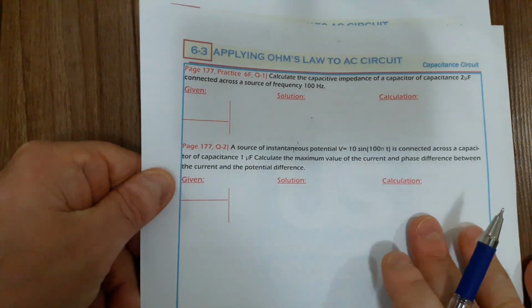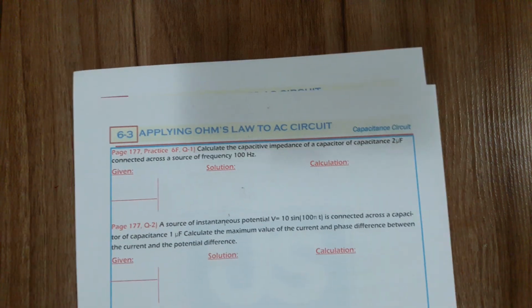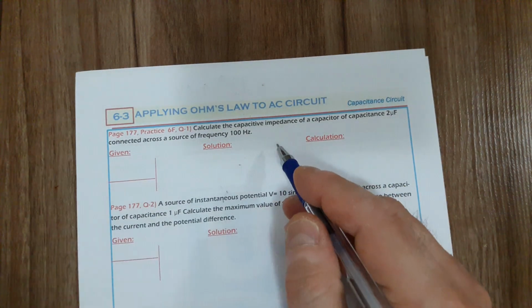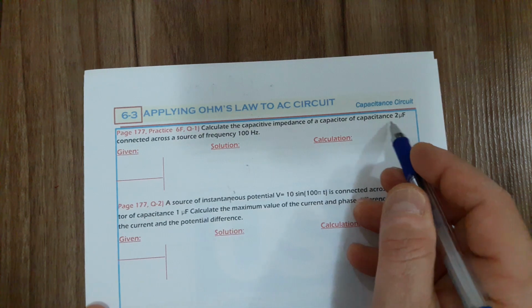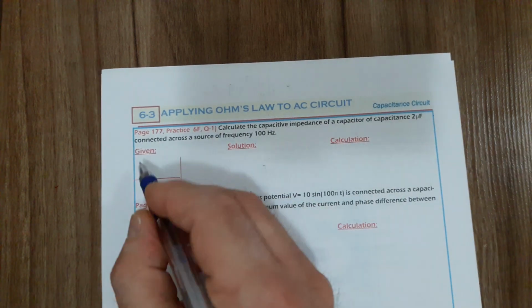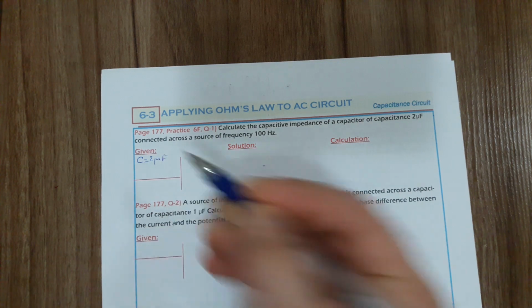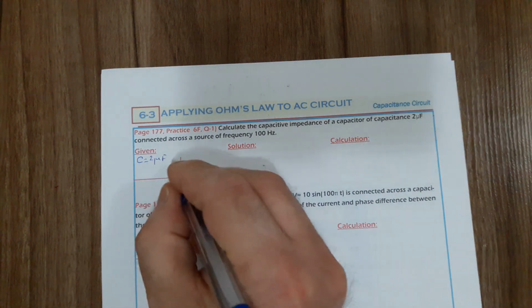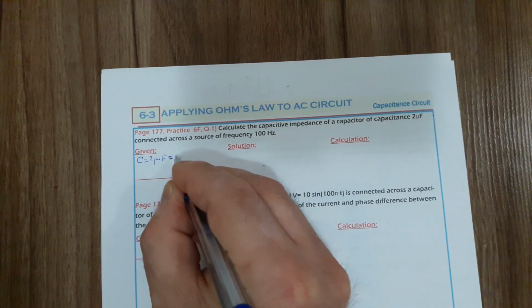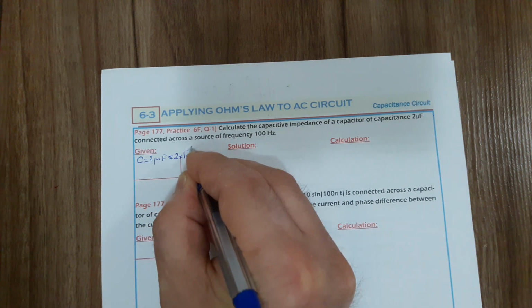Now let's solve some problems about them. The first question: calculate the capacitive impedance of a capacitor whose capacitance is 2 microfarad. So C is equal to 2 microfarad, but this microfarad must be converted to farad. Every micro is converted by multiplying by 10 to the power of negative 6.